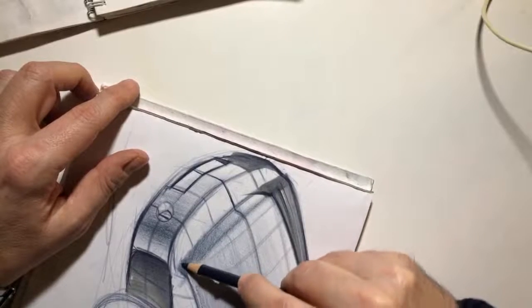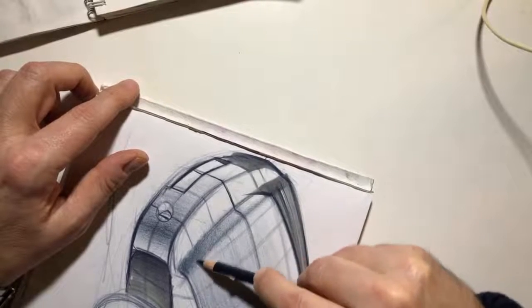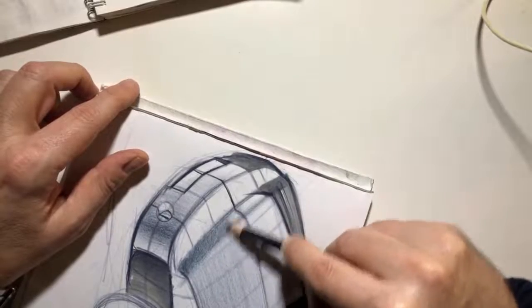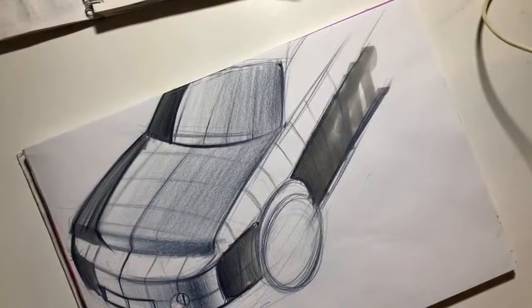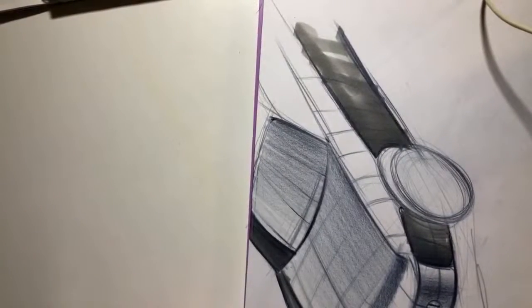And I make it a little bit darker. You know why? Because I want to create a sort of contrast between the vertical and the top. You see, now we can see that the surfaces are turning. Is it clear so far?